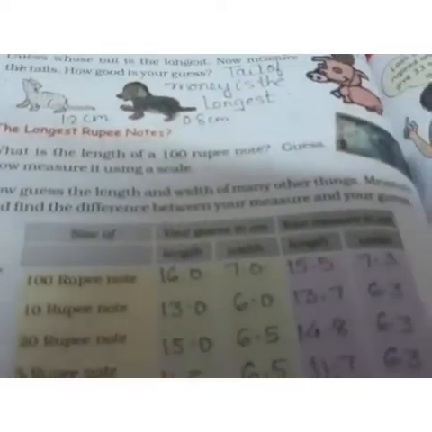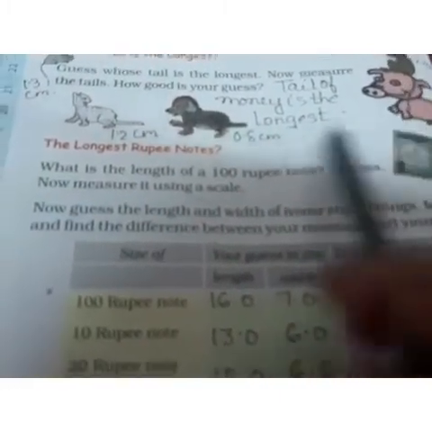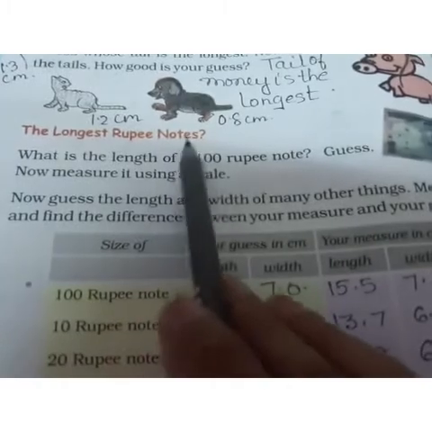So the tail that is longest is the monkey's tail. By looking at this also we can say the tail of the monkey is the longest.